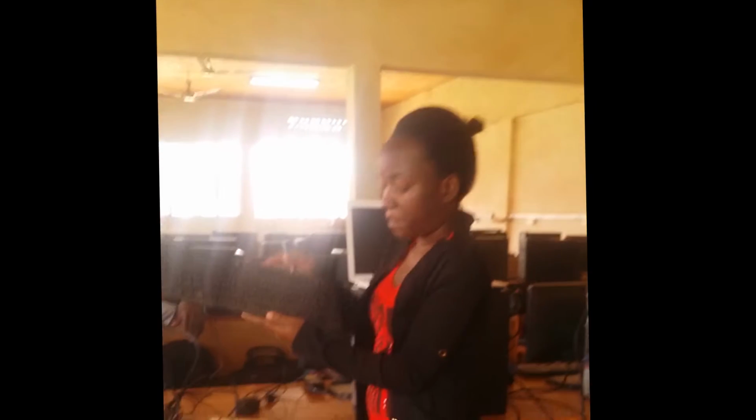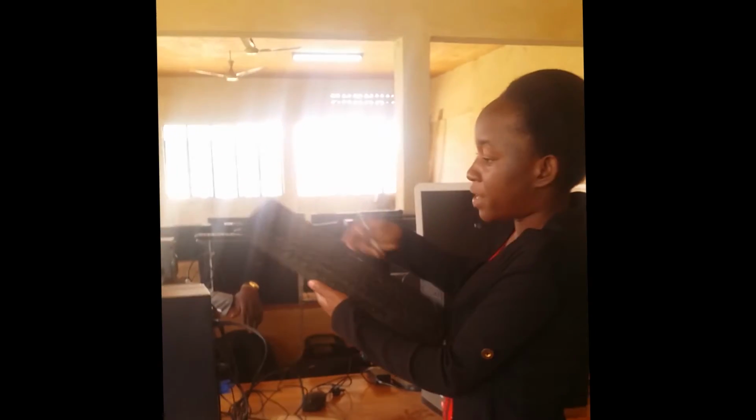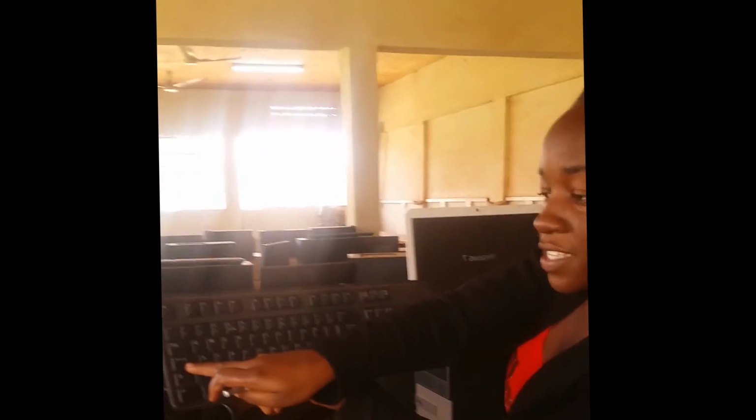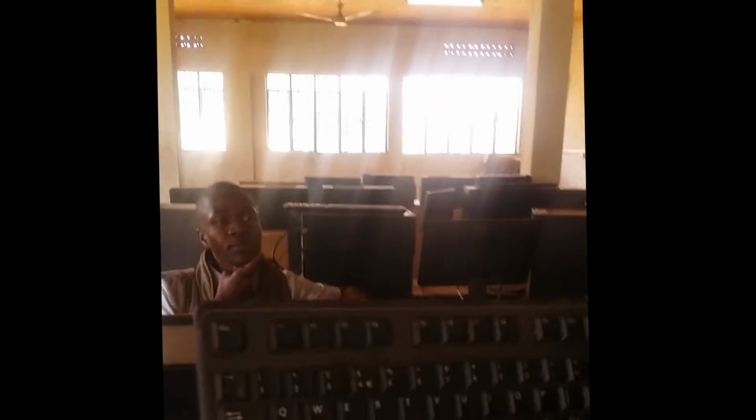We're talking about input devices, and to give a slight review, input devices are computer devices that are used to enter data into a computer. So to begin with is the keyboard. This is what we call a keyboard. A keyboard has got keys, including the caps lock. This is the caps lock key, as you can see.